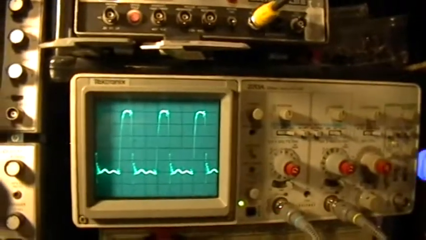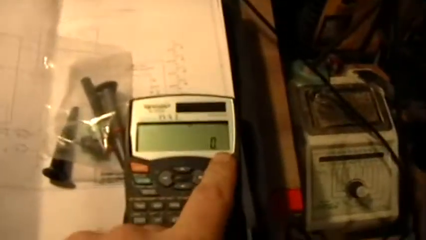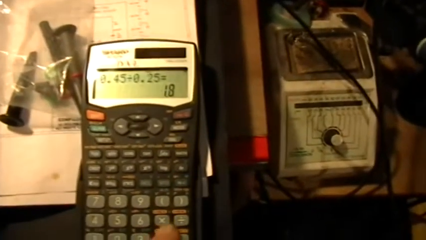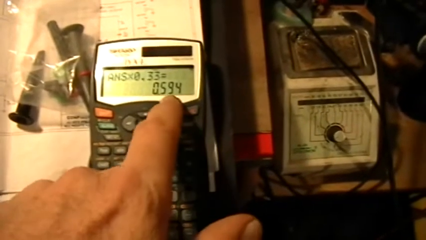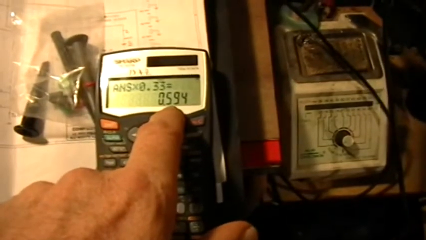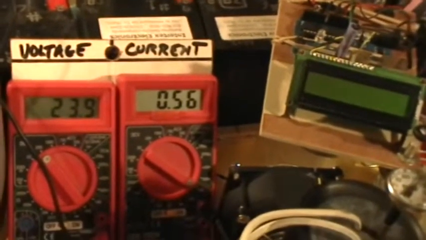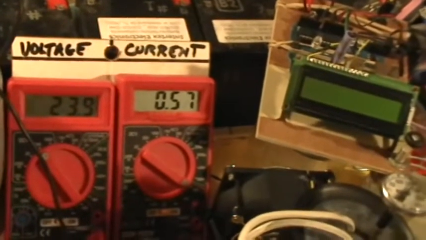Okay, so what did we say here about 0.45? So let's do the math. Let's see, 0.45 divided by 0.25 is 1.8 times the duty cycle 0.33 is 594 milliamps, and the inline meter is indicating say 565 milliamps because it's flicking to the 570 there.